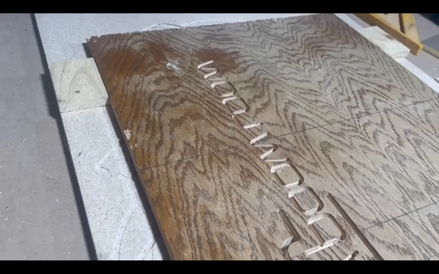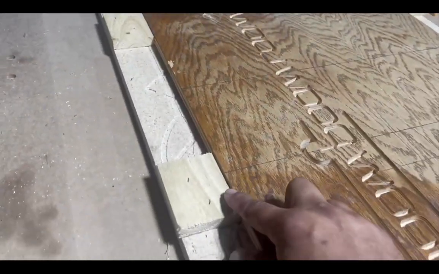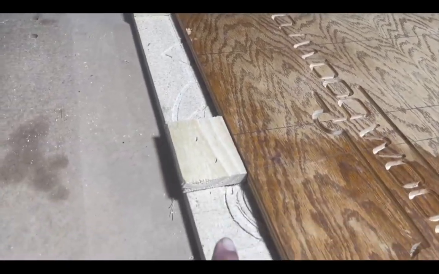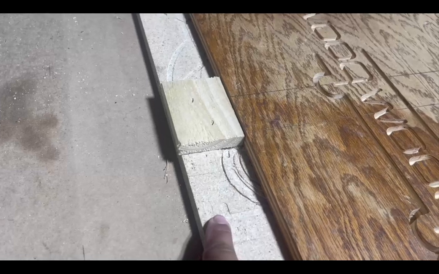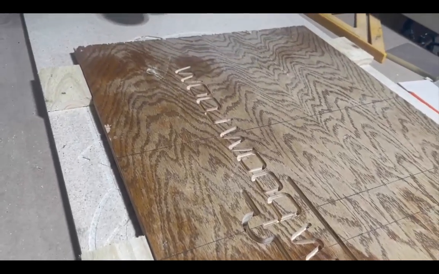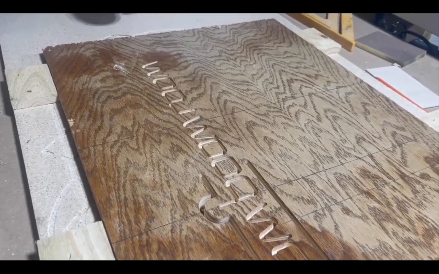So now I'm going to bring this back to the current XY, switch out for my 1/4 inch bit, and then I have to Z off the wasteboard and cut contour 2 and see how we do.